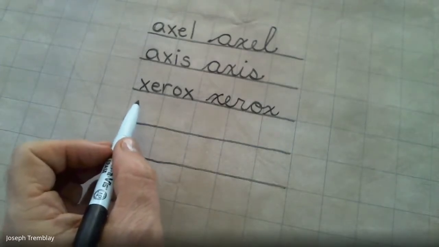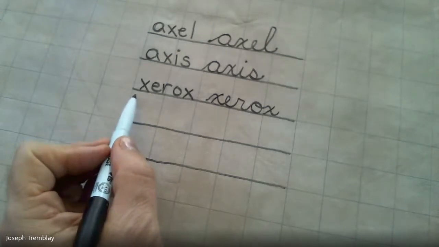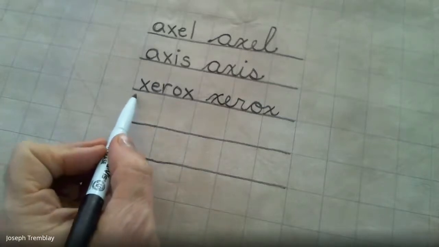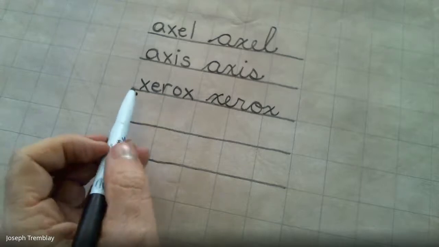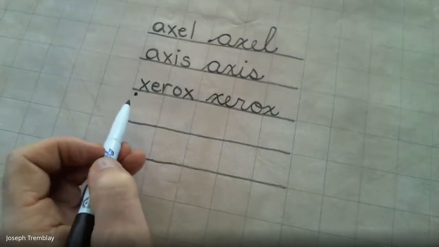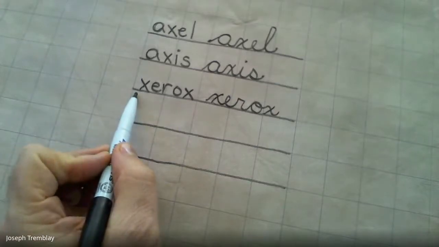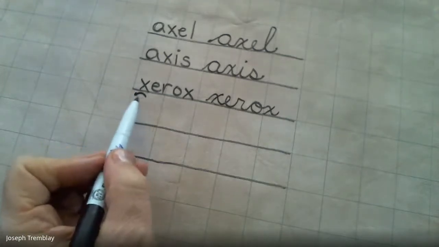But a capital X is a lot like a lowercase x. When I start with my capital X, I don't start on the ground. I'm going to start way up here in the air, almost at the top line, almost upstairs at the roof. So where that dot is, I'm going to start about right there. And then I'm going to start here, and I'm going to make like a little rainbow, like that. See that? My little rainbow there?